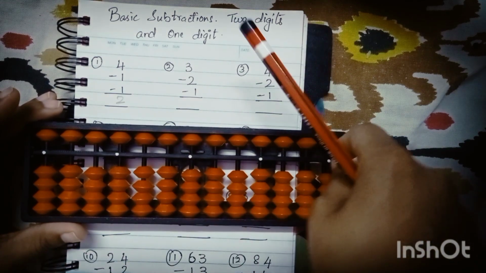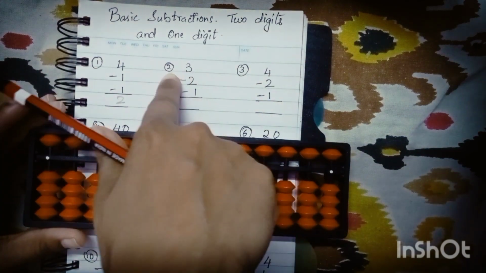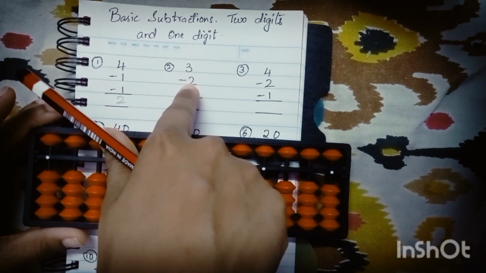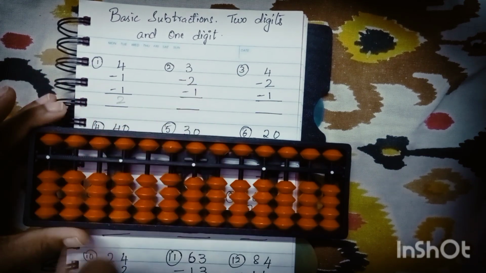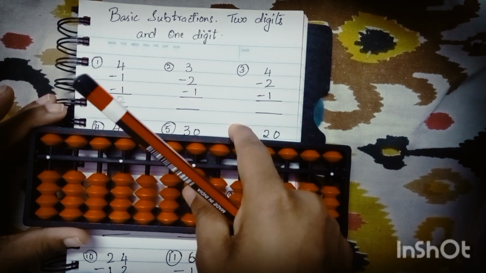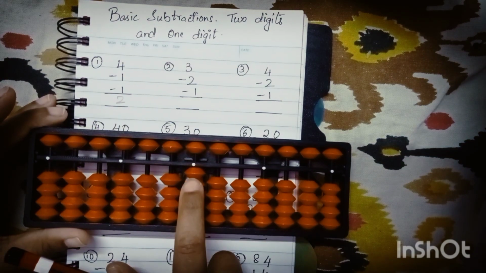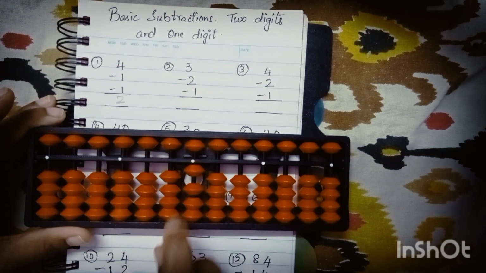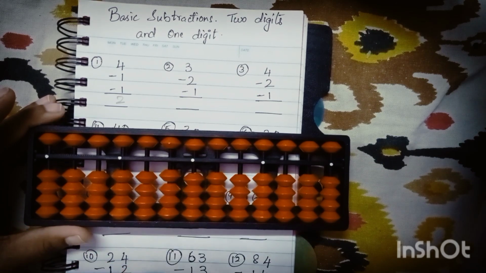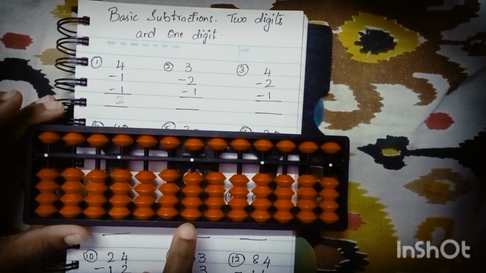Clear the scale. Second one, 3 minus 2 minus 1. 3, minus 2, minus 1. So what is our answer? It's 0.